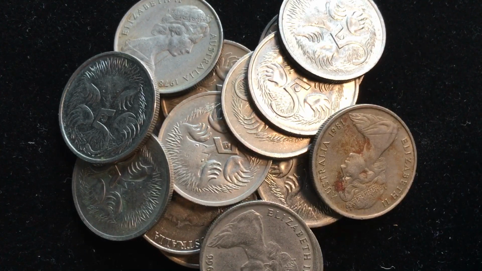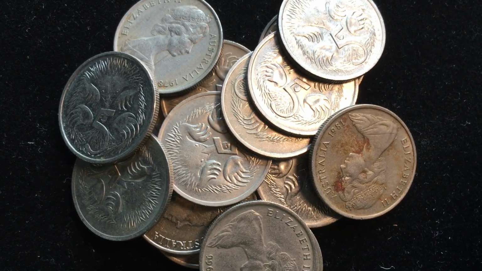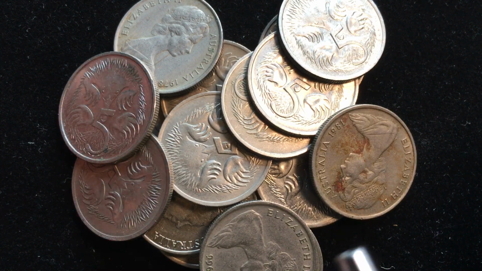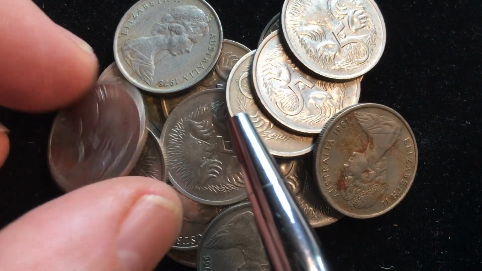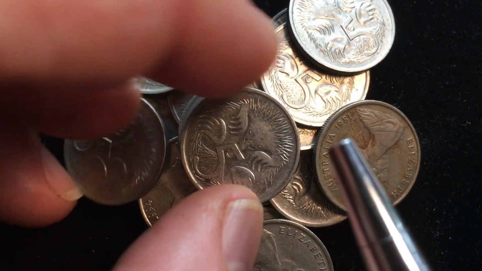Today we're going to take a look at a stack of Australian 5 cent coins that I was given, and just go through them and take a look at some of the characteristics. These are from a number of years, I think probably from the 60s to the 2000s, but let's just take a look at them. The first thing we can do is just look at the back.